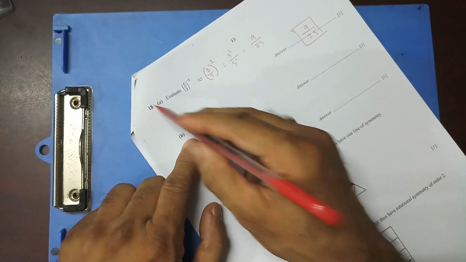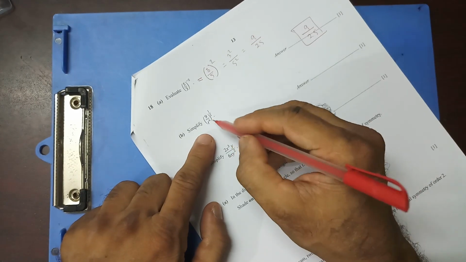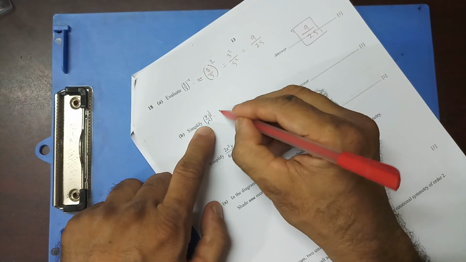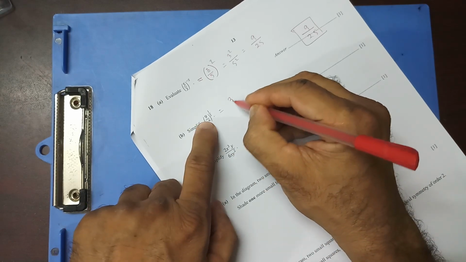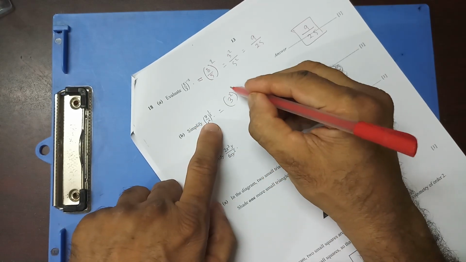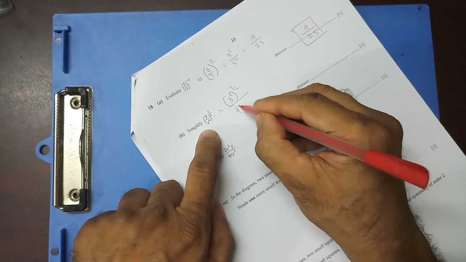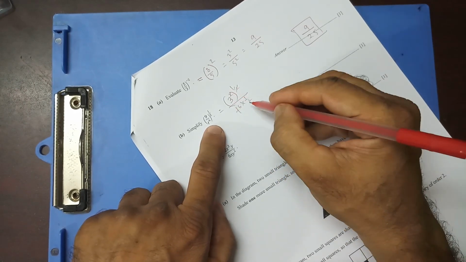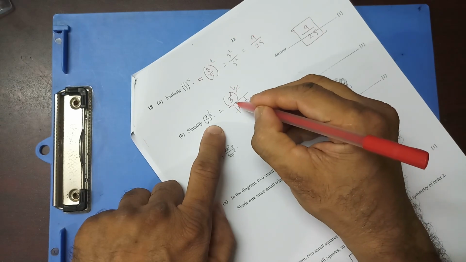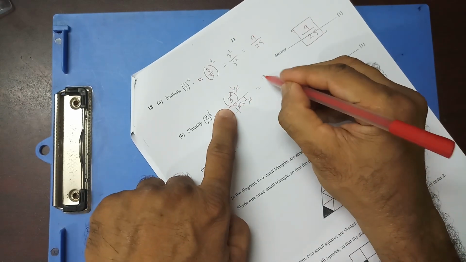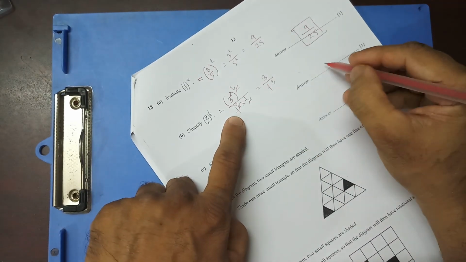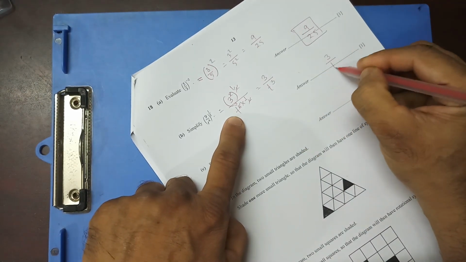And this one, 18b, simplify 9 over t to the power 6 whole to the power half. That means 9 can be written as 3 squared, and if I take the bracket off, this is half, and t to the power 6 then times half. So this 2 crosses out, and this 6 becomes 3. So it's going to be 3 over t to the power cubed. So this answer would be 3 t to the power cubed.